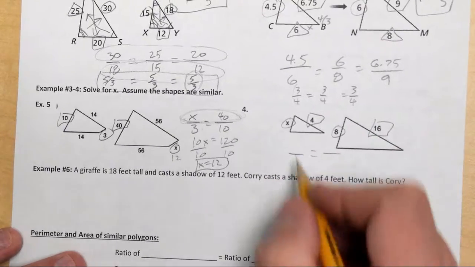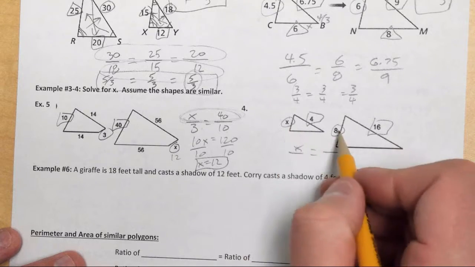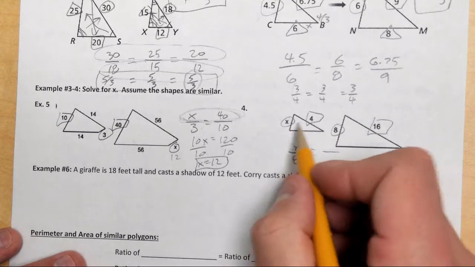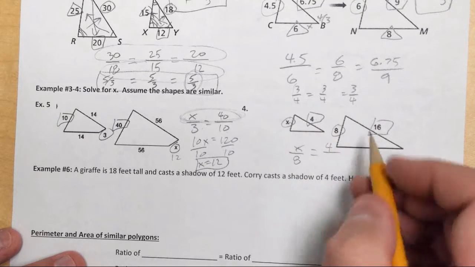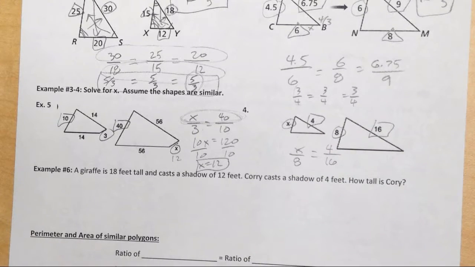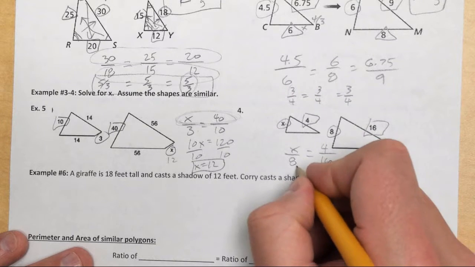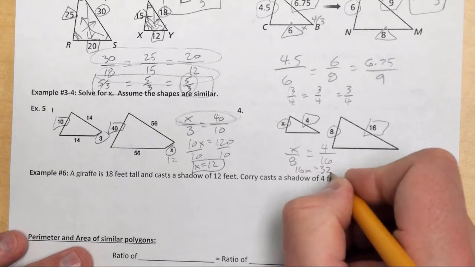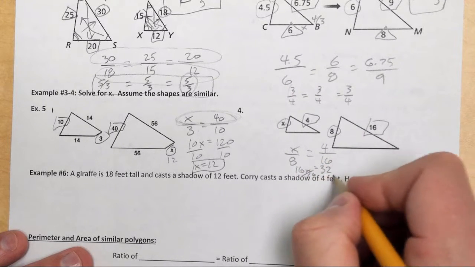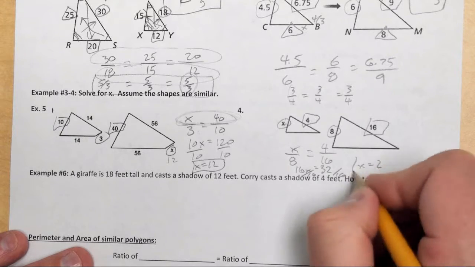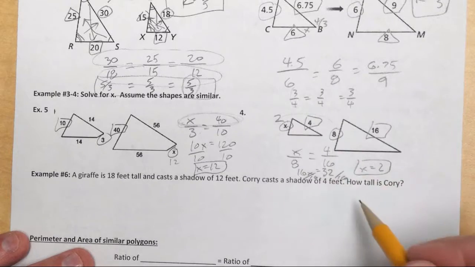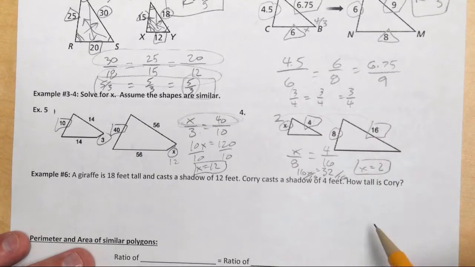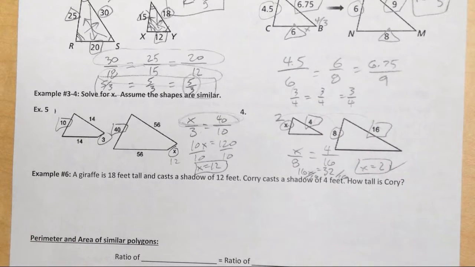So when I set up the fraction here, I'm going to put x first. X and 8 go together, so those need to go above and below. X and 4 are in the same shape, so they have to go opposite of each other. And then 4 and 16 correspond, so that's where the 16 is going to go. And when I cross multiply, I get 16x equals 32. And then when I divide both by 16, x is equal to 2. So if I plug a 2 in here, 2 times 4 gets me 8. 4 times 4 gets me 16, so we know this is good.